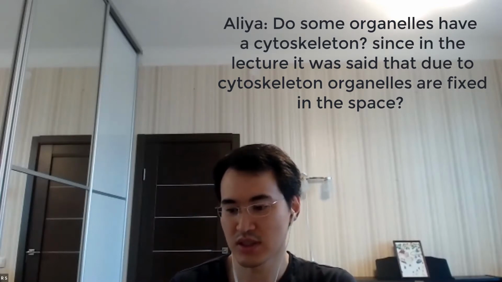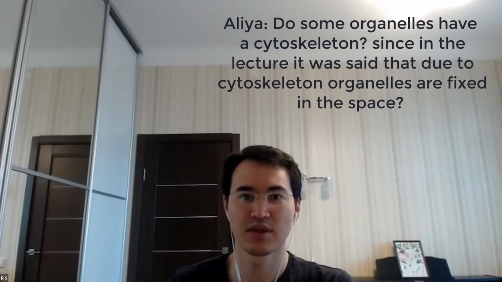The only organelle that has a cytoskeletal structure is, well, not only, but the biggest one is the nucleus, because it is inside the envelope, and this envelope is reinforced with cytoskeletal filaments called lamins, and they make it rigid, so nothing can bend it, nothing can tear it.